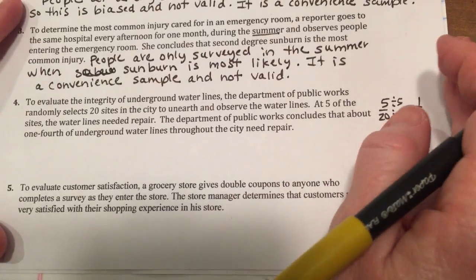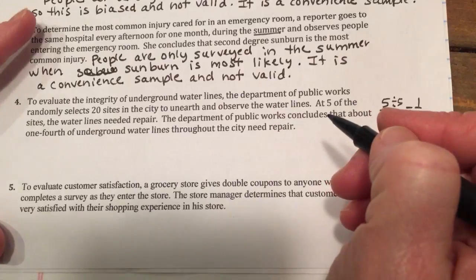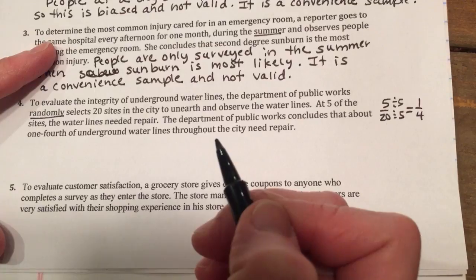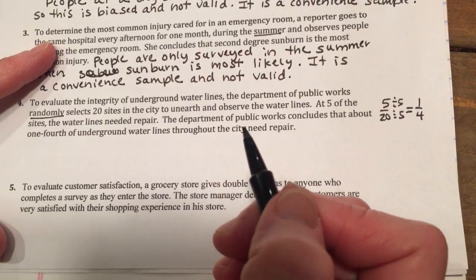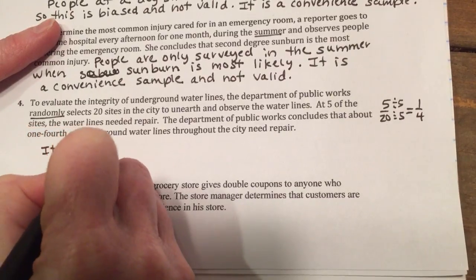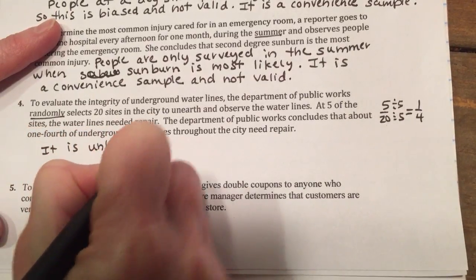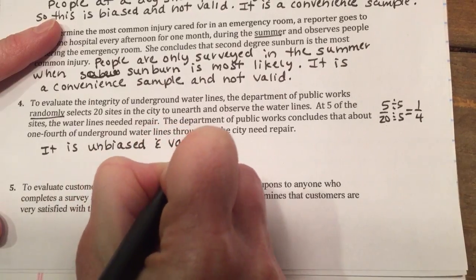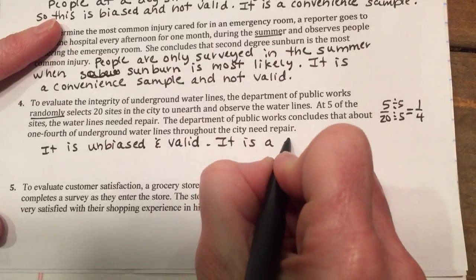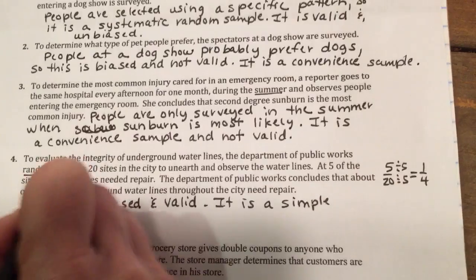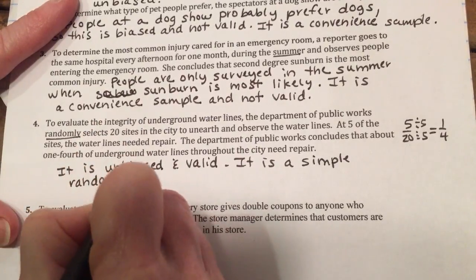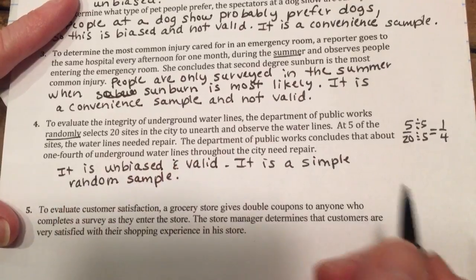All right, so the idea is, did they do it in a way that's unbiased? Well, they randomly selected the 20 sites. They didn't choose one section of the city to concentrate on. So I would say yes, this is a good sample. It is unbiased and valid. It is a simple random sample. They didn't have a system maybe for choosing their sites, but it was random.